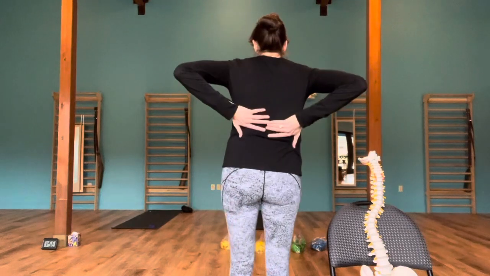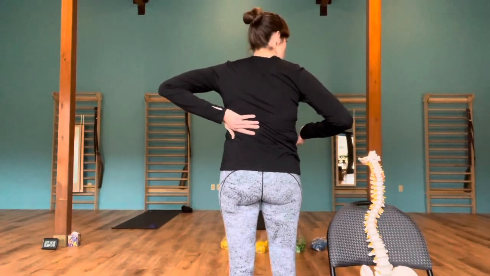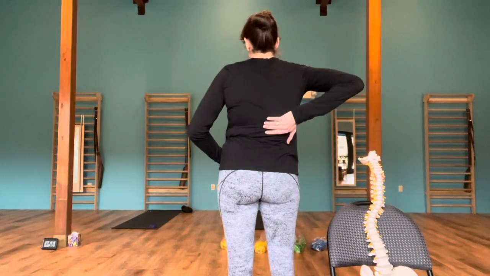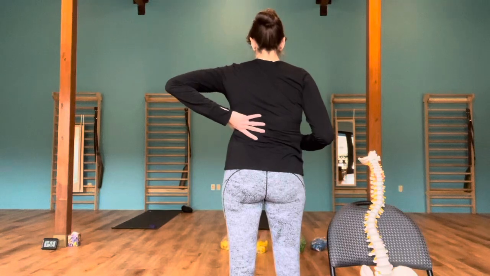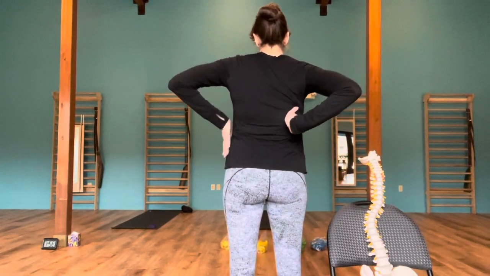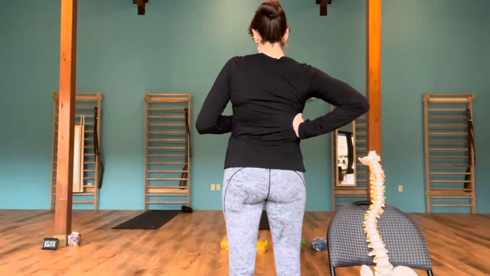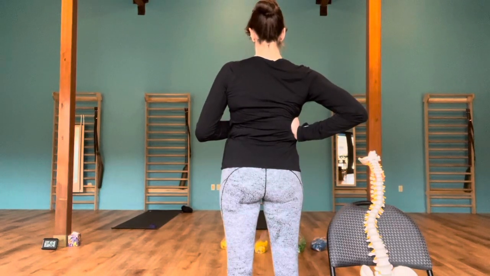So our curves are rotated. So concave side is a little forward. Here's my concave side. Curve side is a little back. So I'm going to breathe in, expand the concavity. Exhale from the curve as if I could pull it towards center and also de-rotate. Try that a few times.